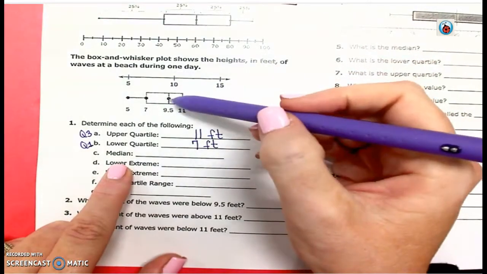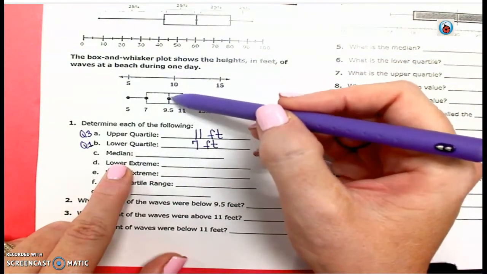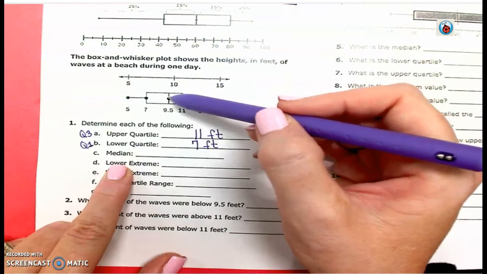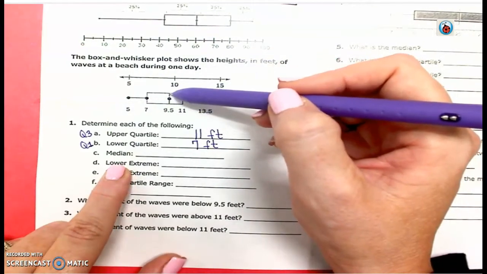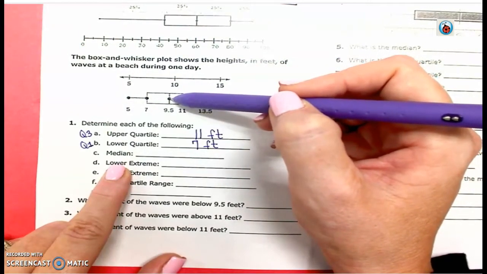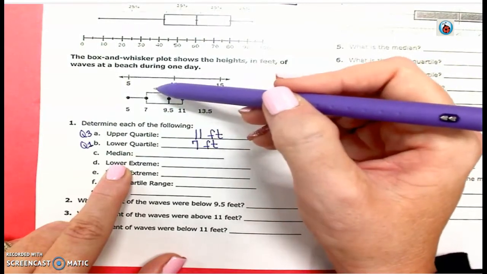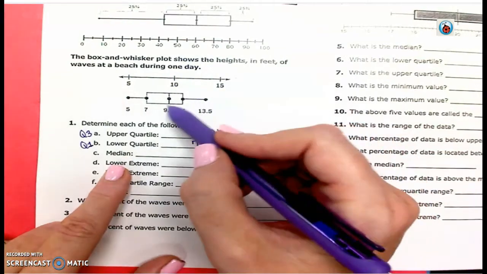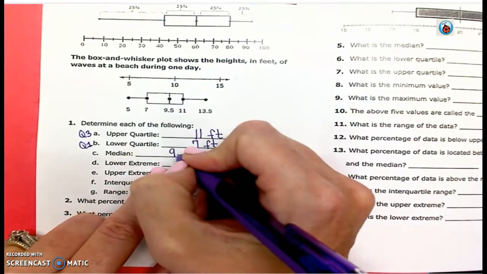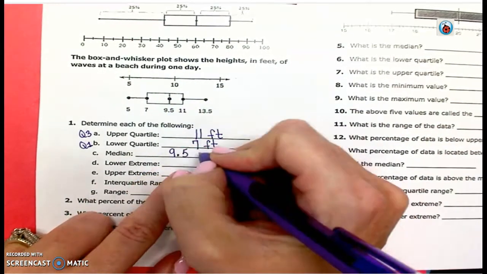And then our median of all the data is going to be the one in the middle, not in the middle of the box, but the one that has the line through the dot. Here is going to be your main median of all your data. And so we can see that that's going to be about 9.5 feet.